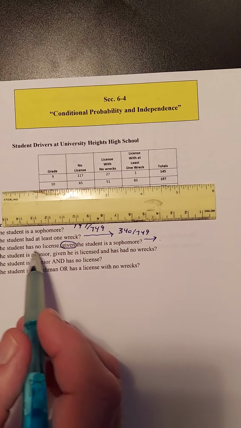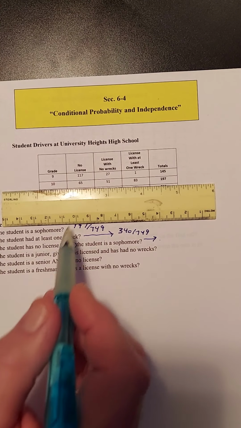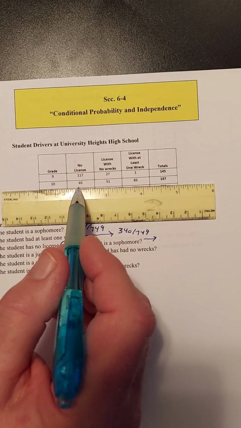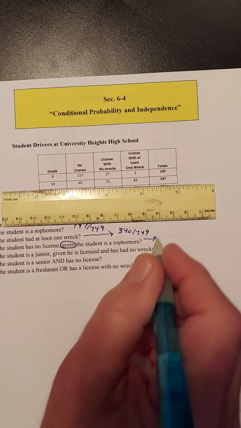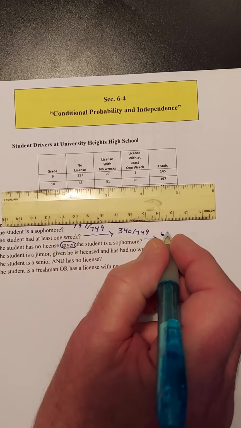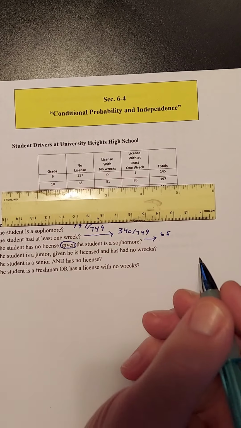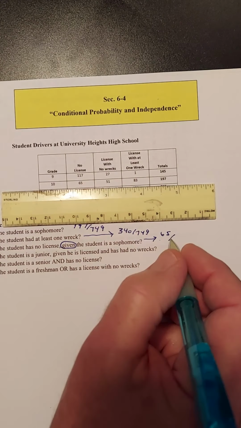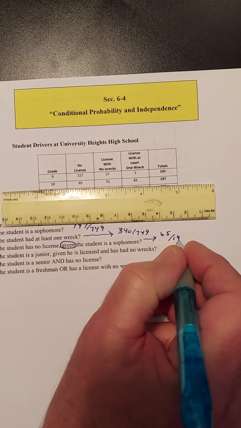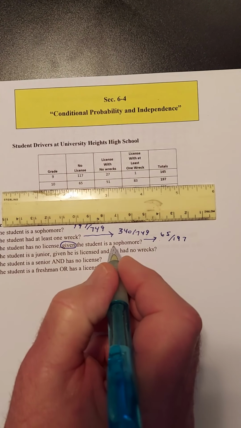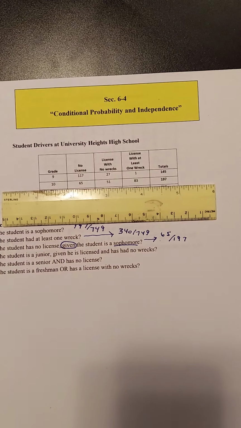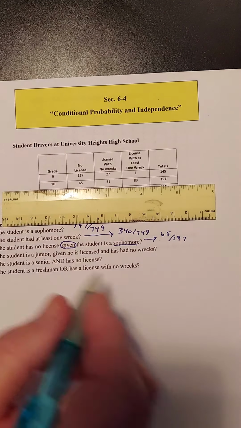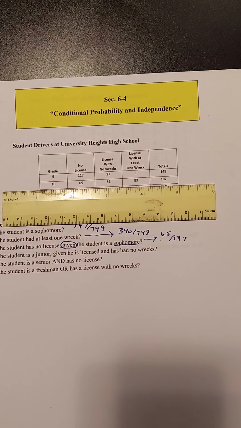So what's the probability they have no license? No license given they're a sophomore. Well, there's 65 people that are sophomores that don't have their license. That's 65 out of how many sophomores altogether? 197. So when we're given it's a sophomore, that tells us the bottom number. How many sophomores are there? 197. The first part says out of the 197, how many have no license? 65.